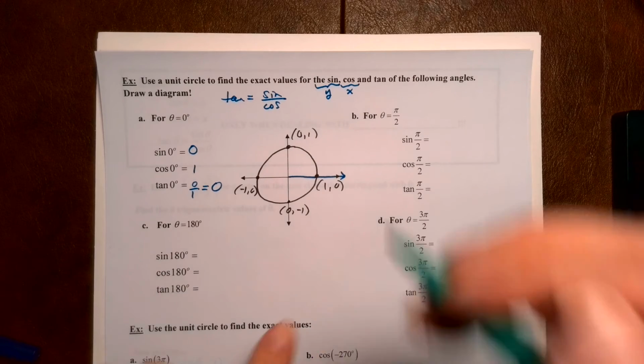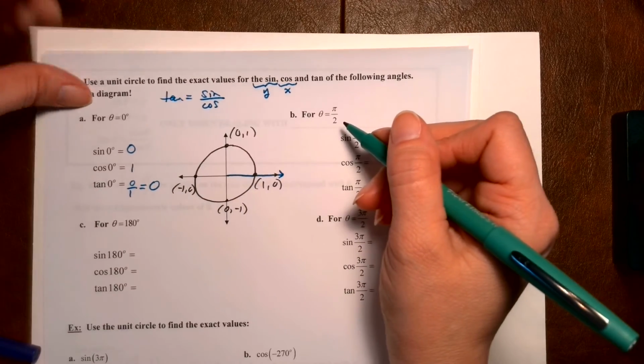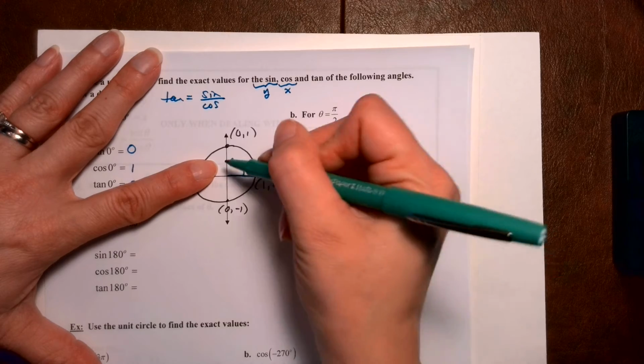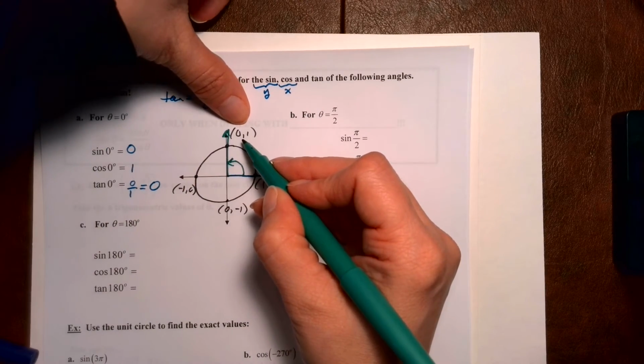Right, let's do b. Now that wants me to go to pi over 2. Oh, radians, pi over 2. So how do we get there? We're going to swing due north, 90 degrees. Here's pi over 2. Okay, so here's the values we're going to be using.